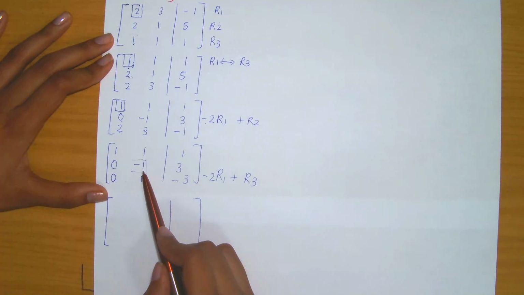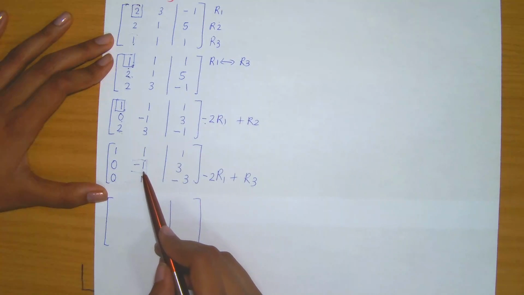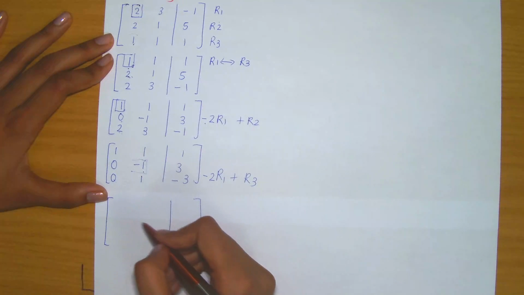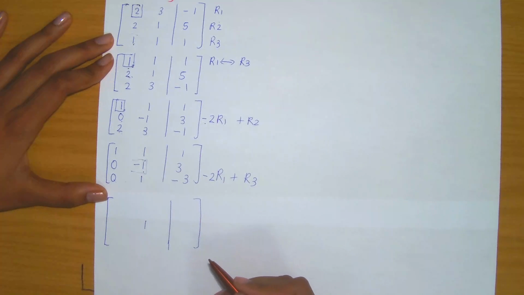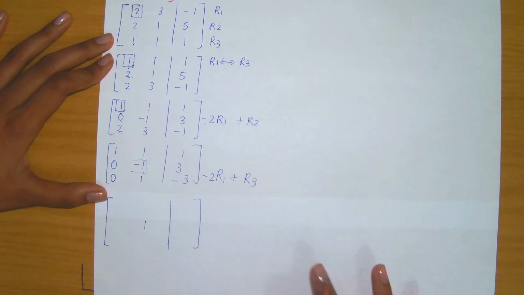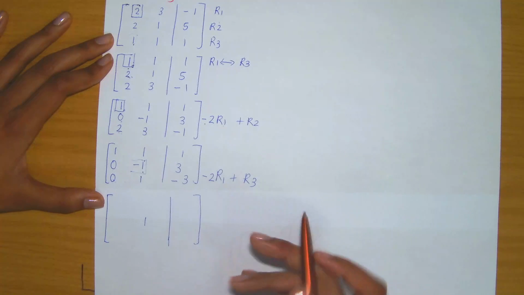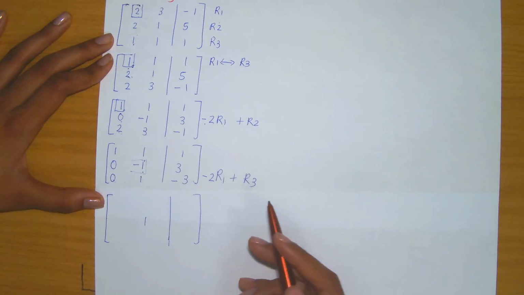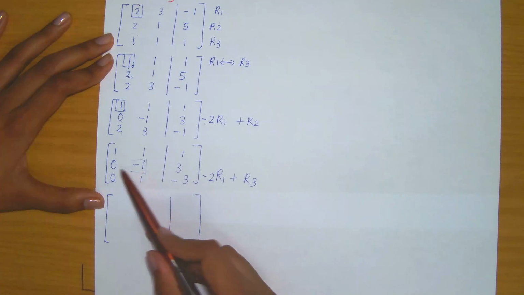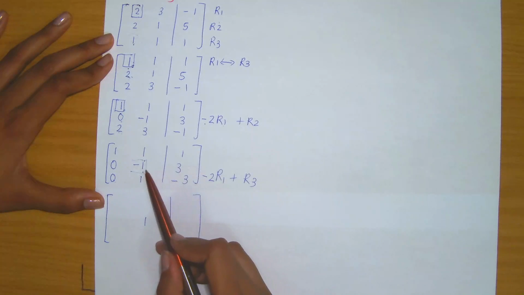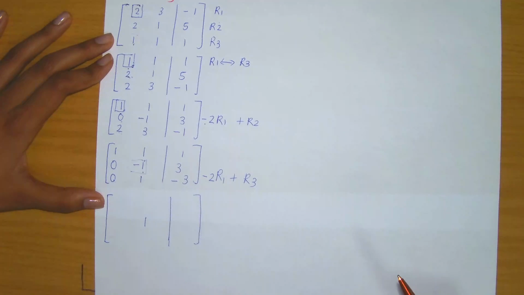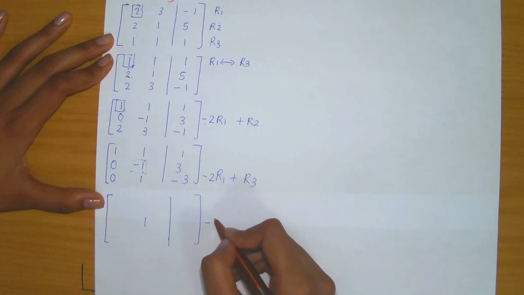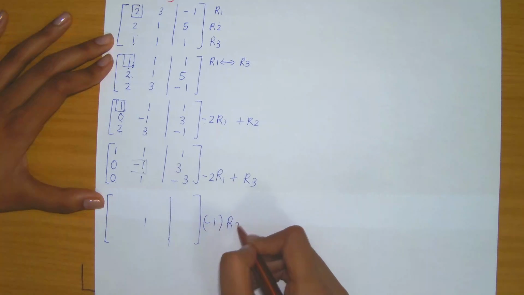Currently, the entry in there is minus 1, and what do I need to do? I need to convert the minus 1 into positive 1. So how do I do that? Remember your row operations, we are allowed to multiply any row by a non-zero constant. And I see that if I multiply row 2 by minus 1, I will get the desired positive 1 in that entry. So I need minus 1 times row 2.